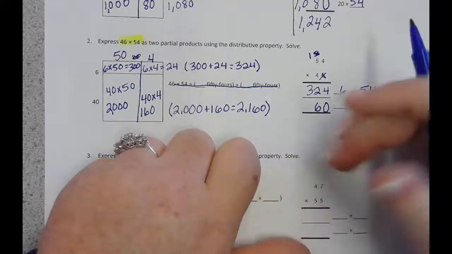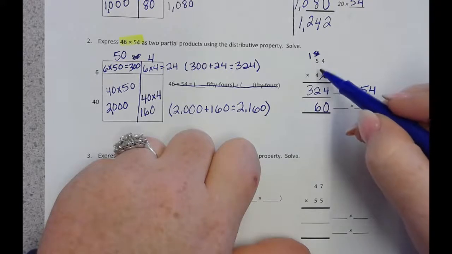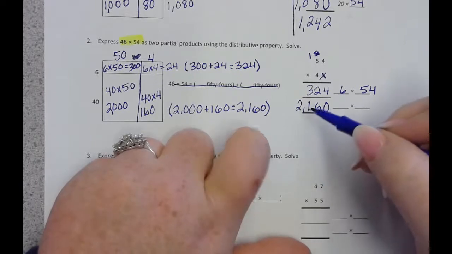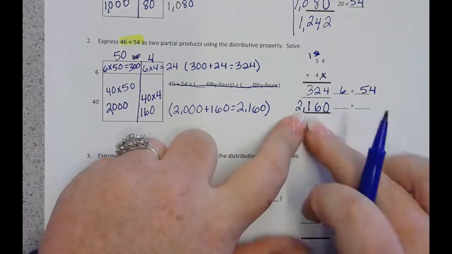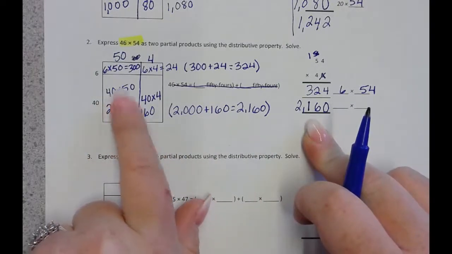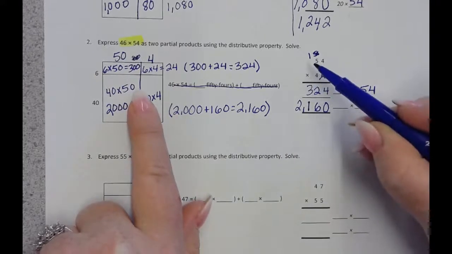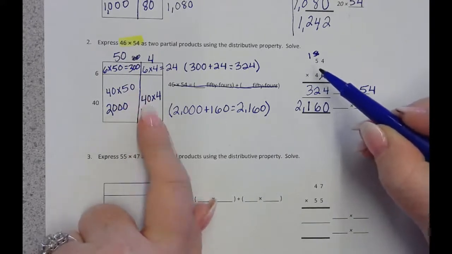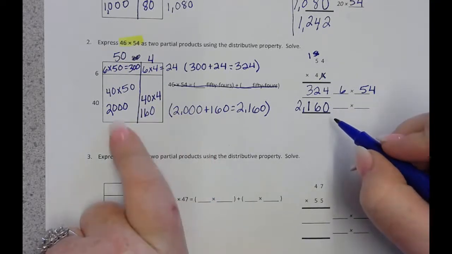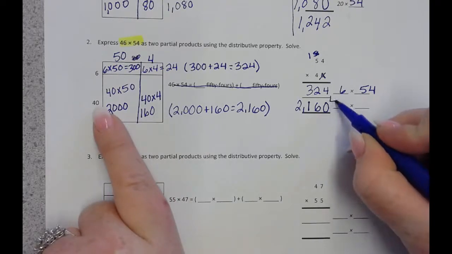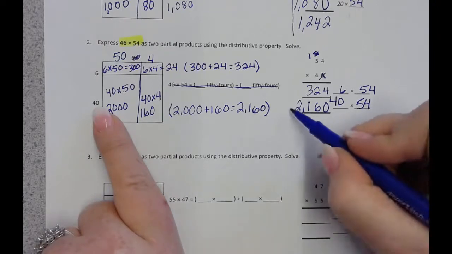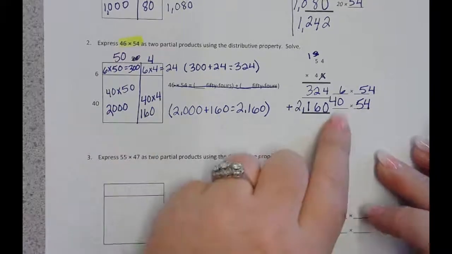I put a 1. Right? 4 times 5 is 20, plus 1 more is 21. Alright? And so that's 2,160, which is what I got over here with my bottom row of partial products. I did 40 times 50. So that was our 4 times 5. That was actually 40 times 50. And 40 times 4. So 2,160, that is actually 40 times 54.